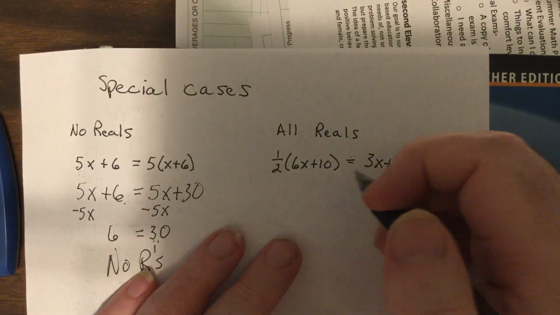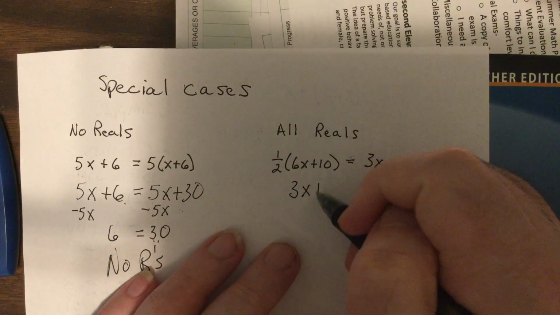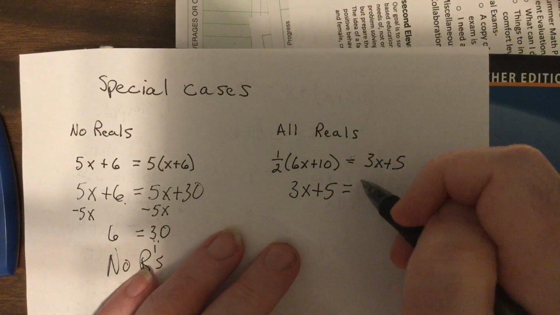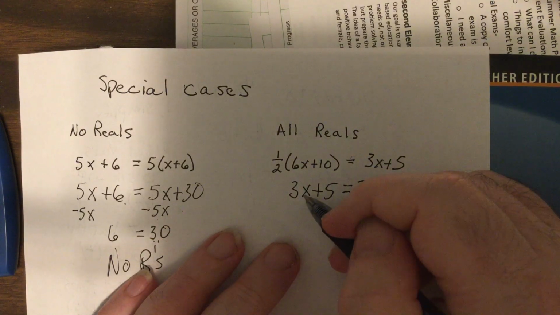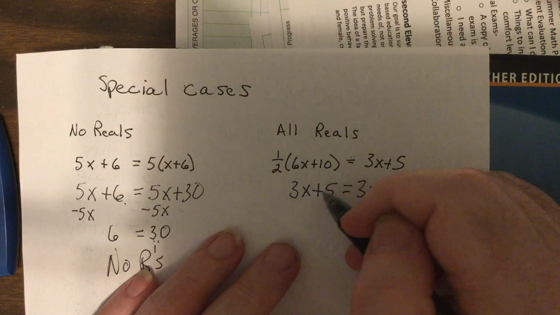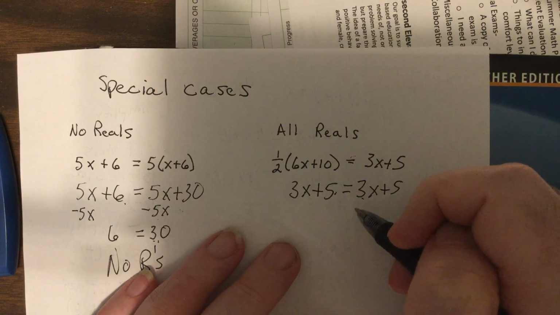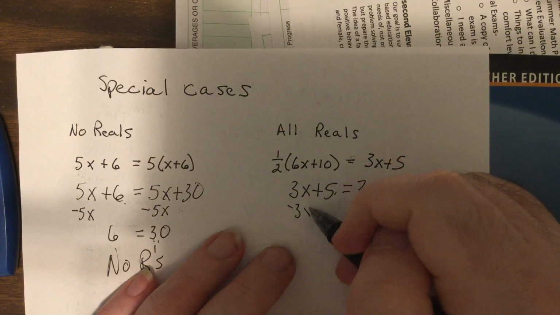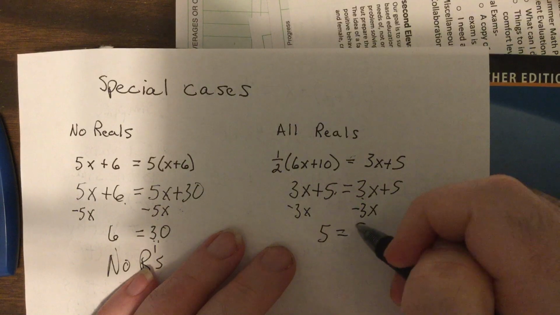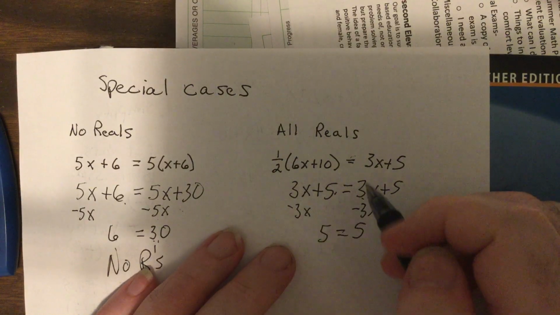And this one, okay, notice, let's see, distribute the half, you get 3x plus 5 equals 3x plus 5. Well, no matter what I put in for x, it's going to be true. It's always true. You triple and add 5 and triple and add 5. Mercy. So let's say we didn't notice that. I subtract 3x, I subtract 3x. Oh, 5 equals 5. Well, that's always true. So no matter what I put in, it's going to be true.